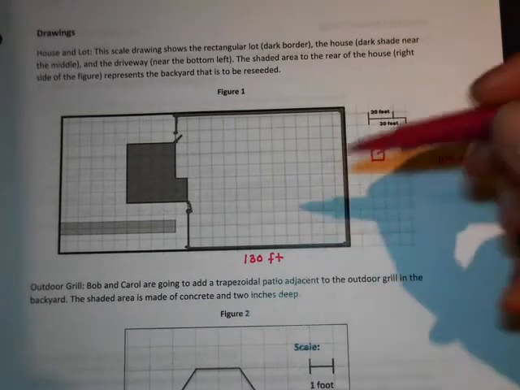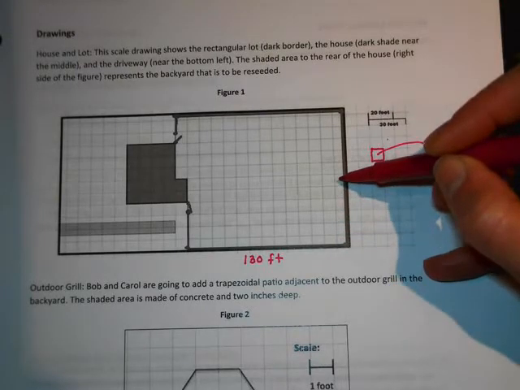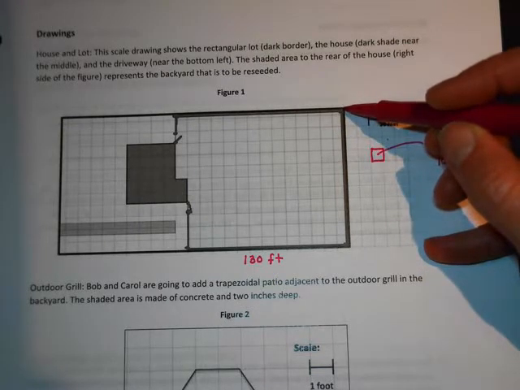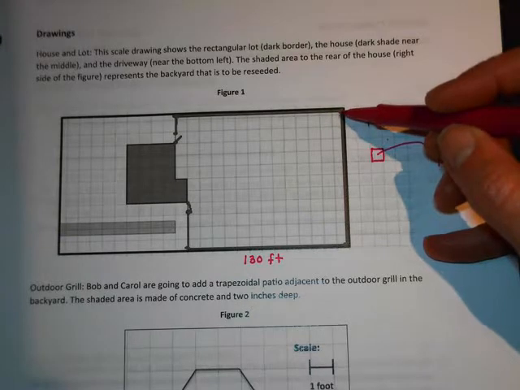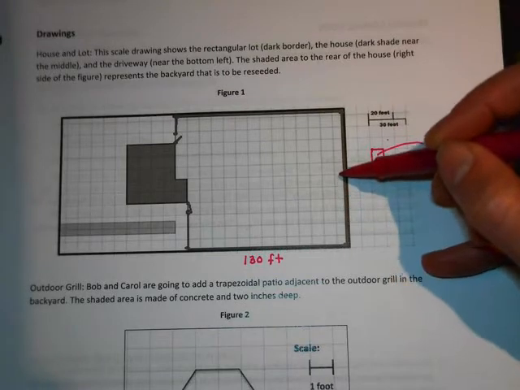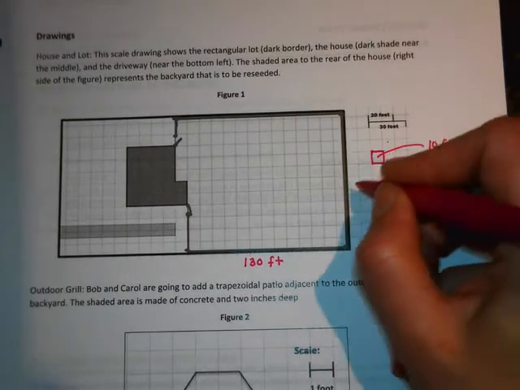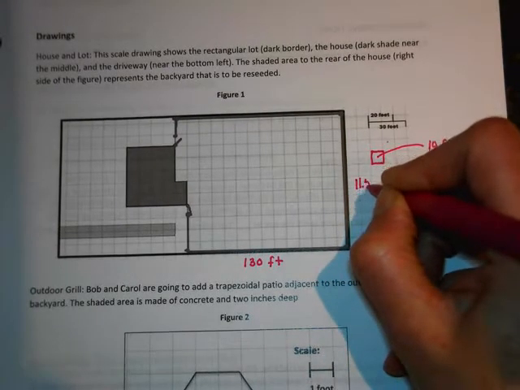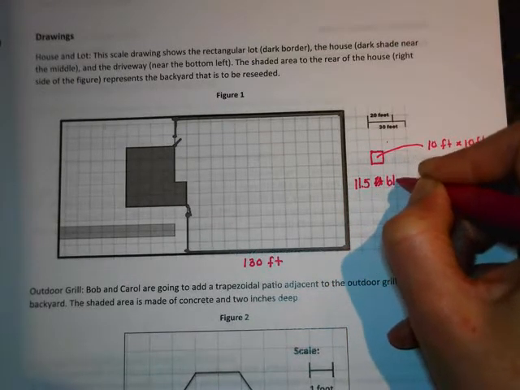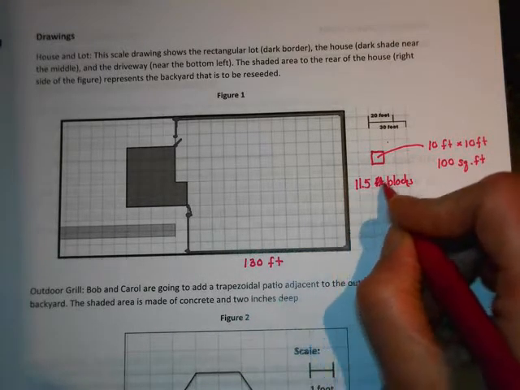Okay, now let's count the up and down. 1, 2, 3, 4, 5, 6, 7, 8, 9, 10, 11. And looks like it's 11 and a half. It's not quite up a full, right? I would say it's about 11 and a half. Okay, so this is 11.5 blocks, but each block is worth 10 feet. So times 10 would be 115 feet.